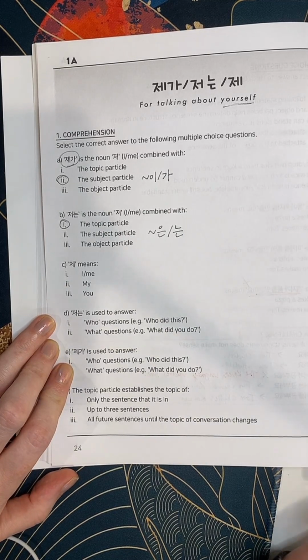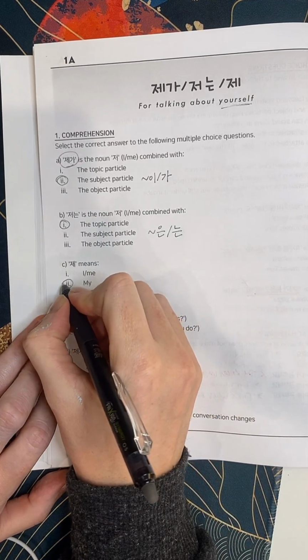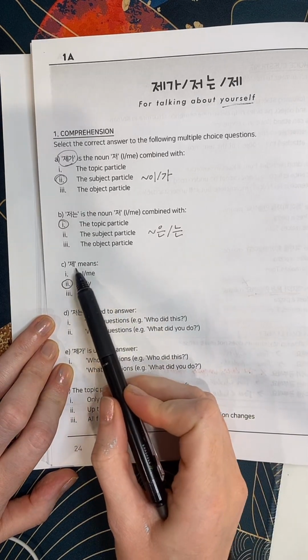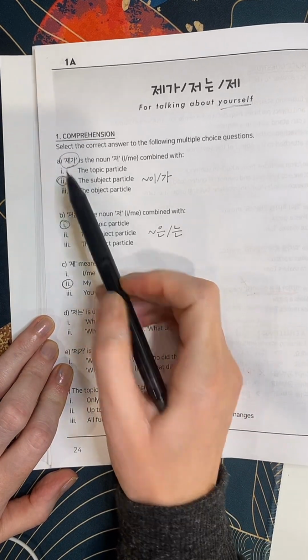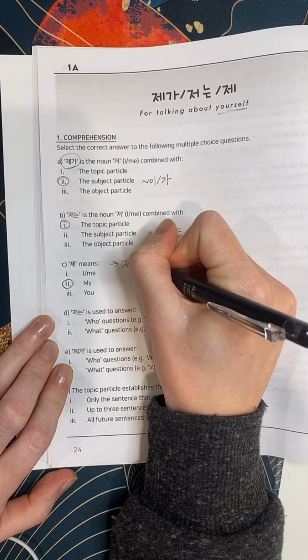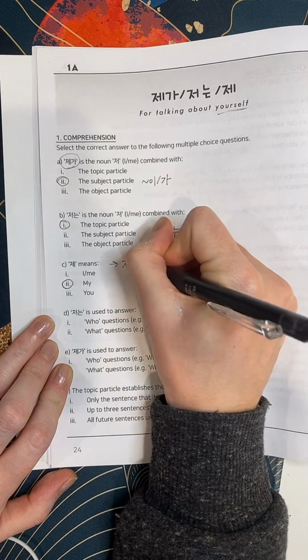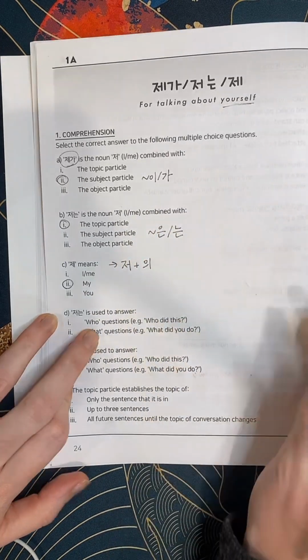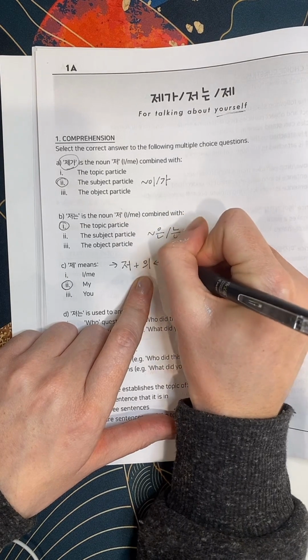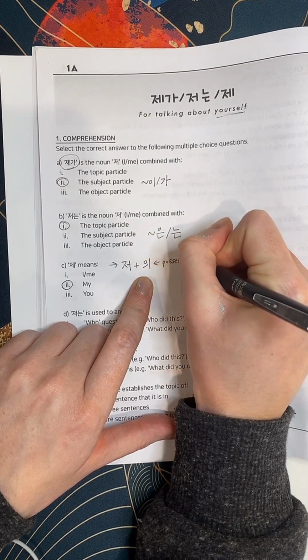So the answer to this one is number 2, my. So be careful of this. You might think it's kind of a short form of this or something like that, but this is actually a contraction of 저, again this 저, plus the 의 particle. And this 의 particle is the possessive particle.